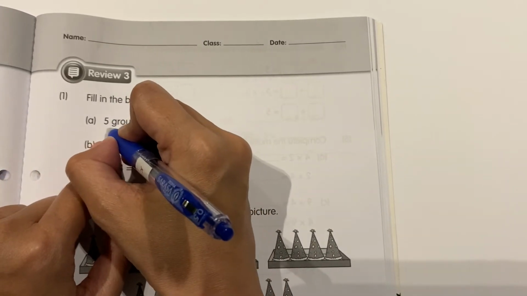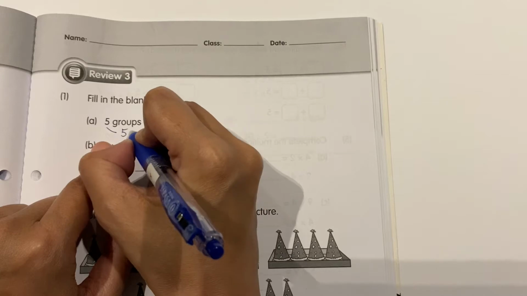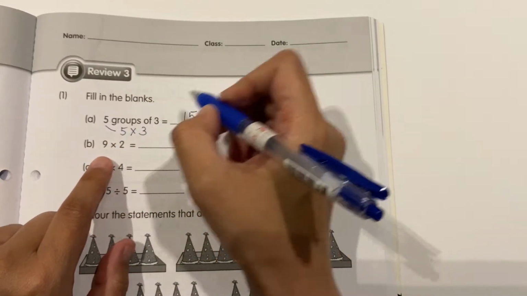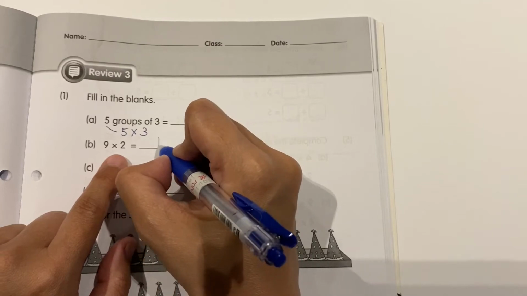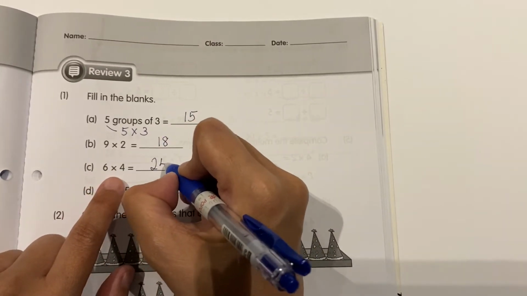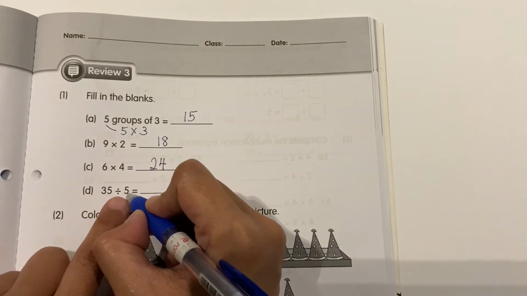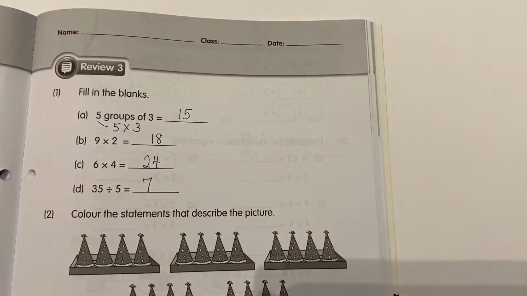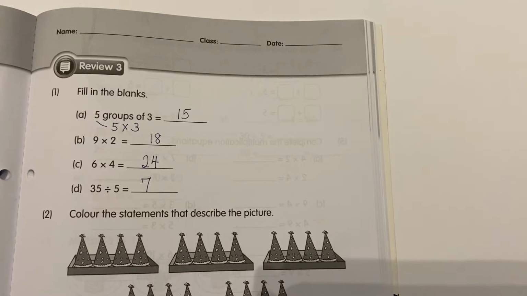5 groups of 3 is 5 times 3. So 5 times 3 is 15. 9 times 2 is 18. 6 times 4 is 24. 35 divided by 5 is 7. Okay, next.